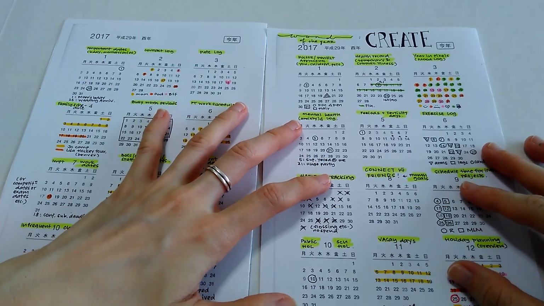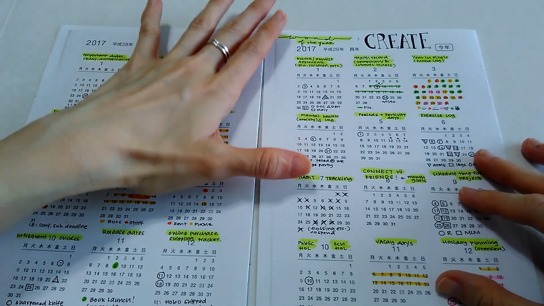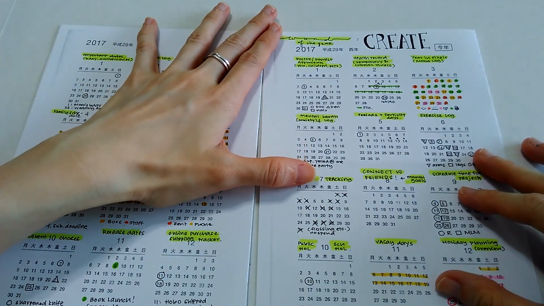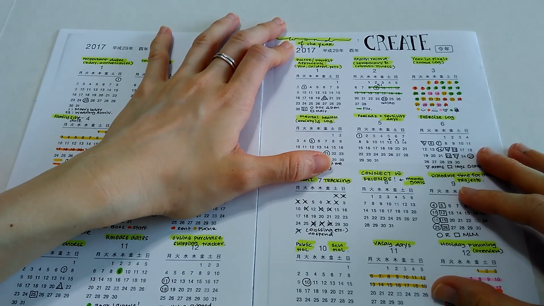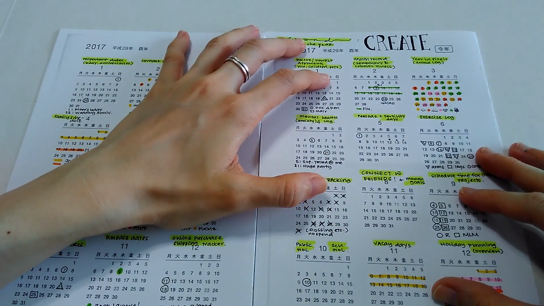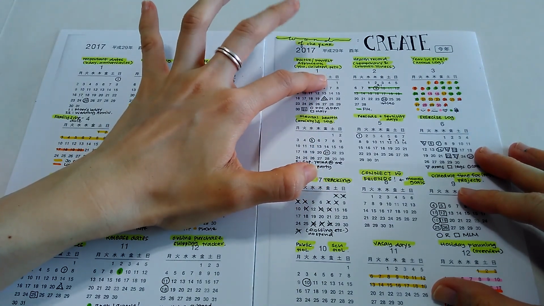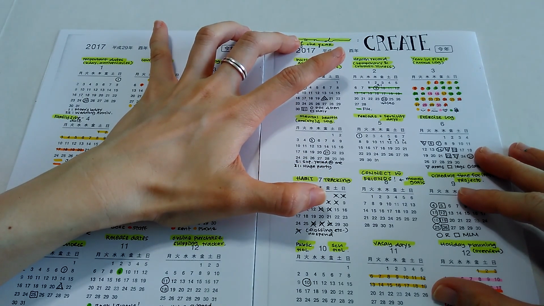And finally, you could use this space on top to write the word of the year. So every year, I set a word of the year, and this year's word is create. I wanted to create value in other people's lives. So my word of the year is create. I try to keep this in mind whenever I do things.